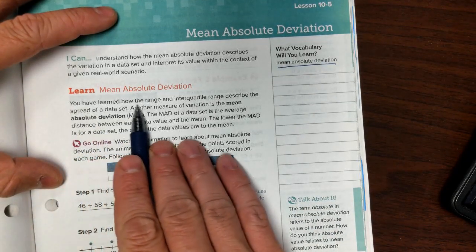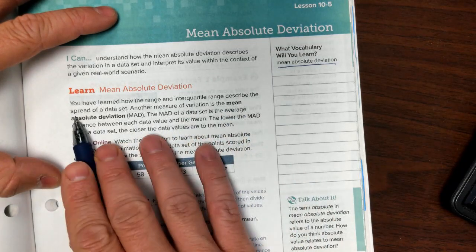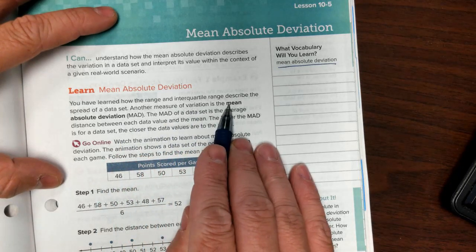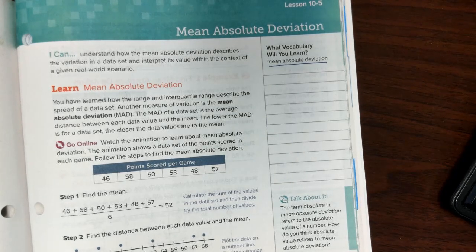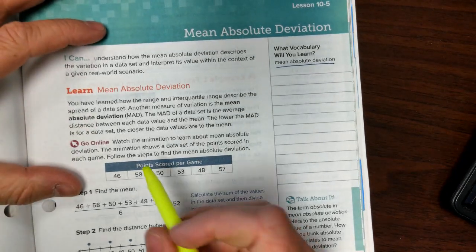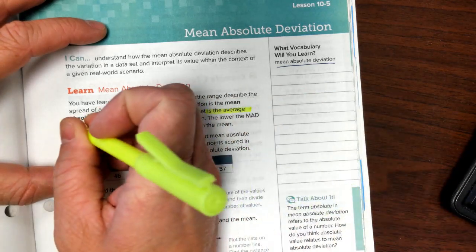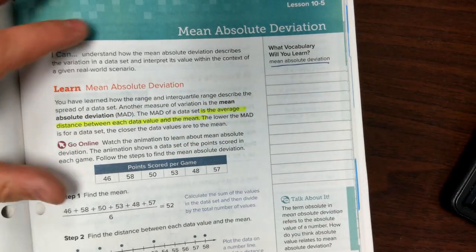You have to learn how the range and interquartile range describes the spread of the data set. Another measure of variation is the mean absolute deviation, or MAD. We like to say it's MAD. MAD of the data set is the average distance between each data value and the mean.